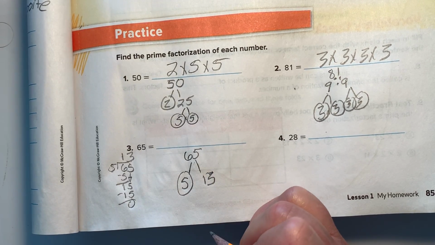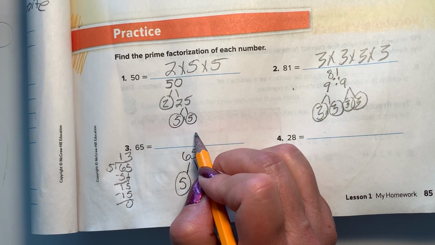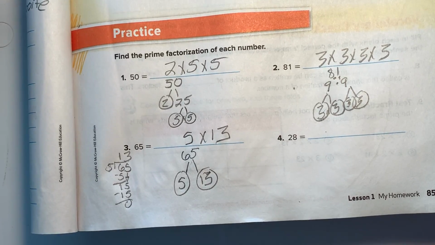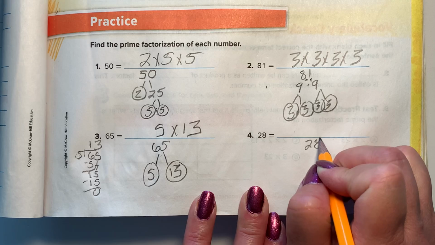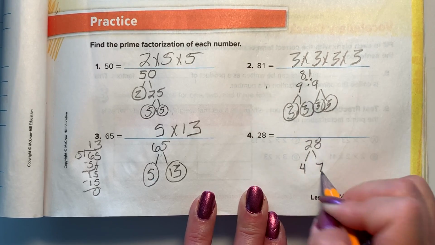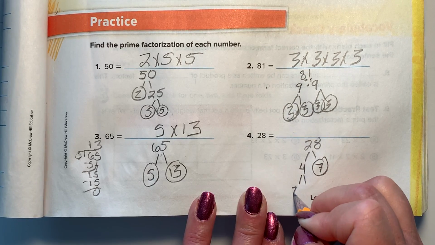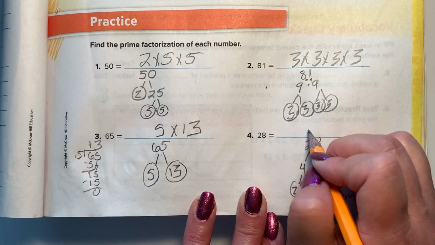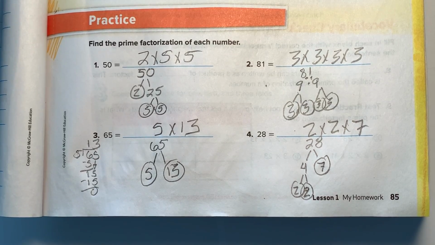So is 13 prime, folks? Can anything go into it? You're right, it is prime. So write it from littlest to biggest. We have 5 times 13. Easy peasy lemon squeezy. All right, 28. If you look on your times table chart, you'll figure out that 4 times 7 are some factors for that. 7 is prime. 4 is not. It can be broken up into 2 times 2. Okay, write it from least to greatest.